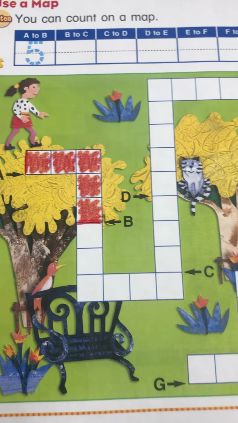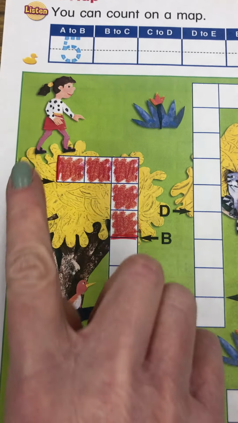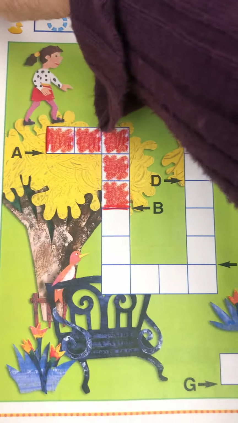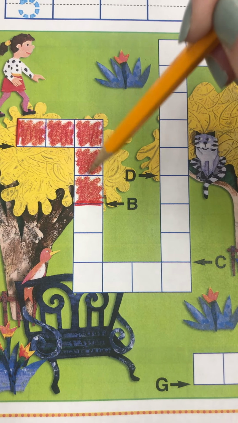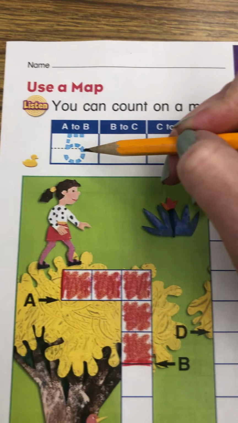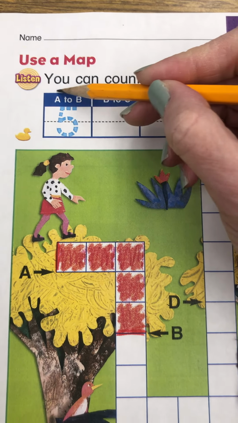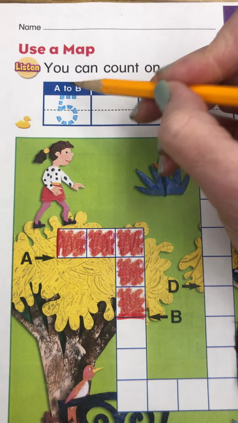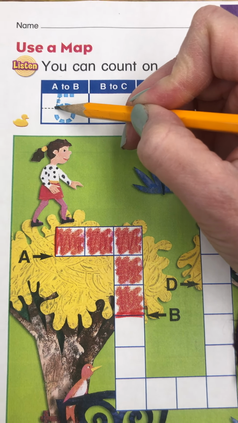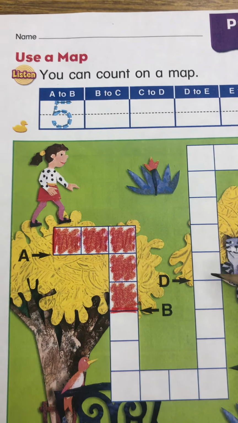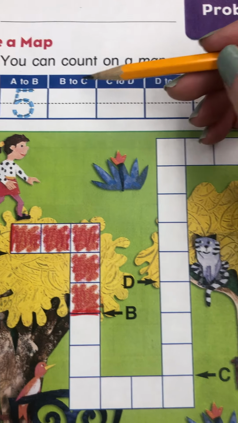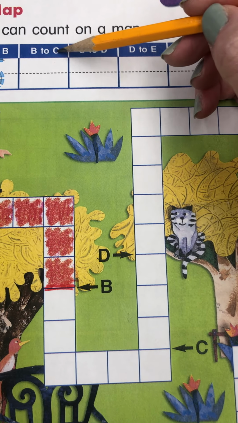So how many steps did it take the girl to go from point A to point B? Now let's count the squares. 1, 2, 3, 4, 5. So then we'll come back up to this little graph here, and from point A to point B, it took her 5 steps. Short neck, belly fat, Mr. 5 wears a hat. Now they want us to go from point B to point C.